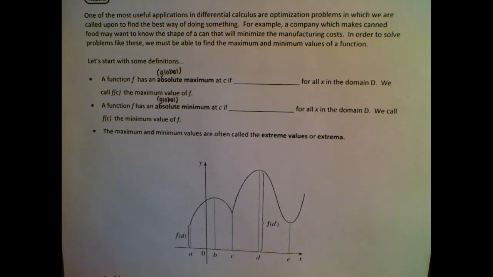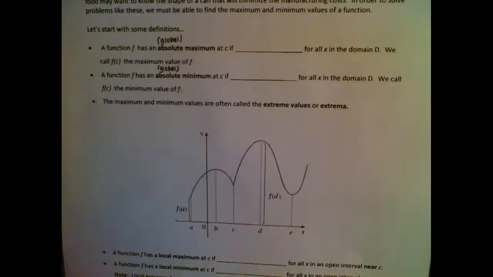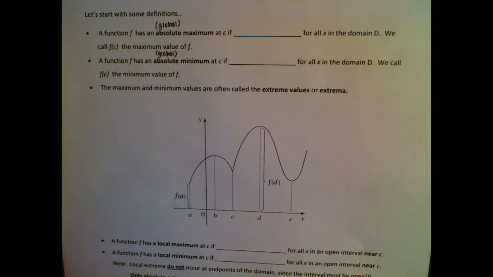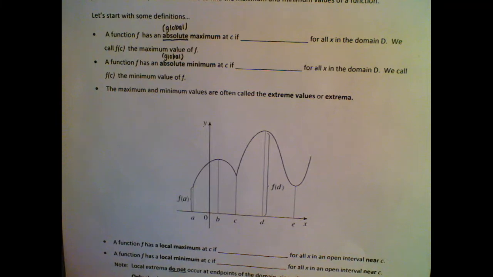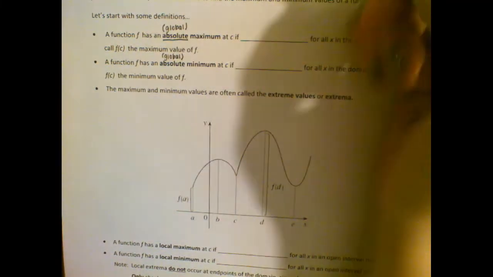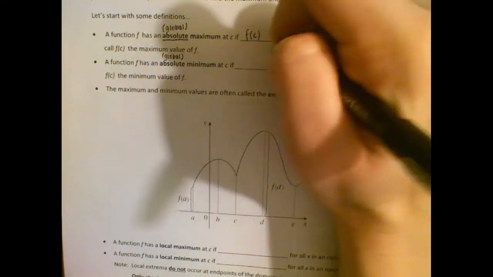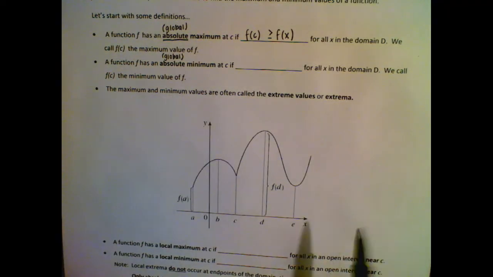Some of this stuff might be familiar. That's why I wanted to give it to you in a video, because it's probably pretty intuitive. But I want to talk about some definitions first. We can say that a function has an absolute maximum, sometimes written as a global maximum, at some value c if f of c is greater than or equal to f of x for all x in the domain D.